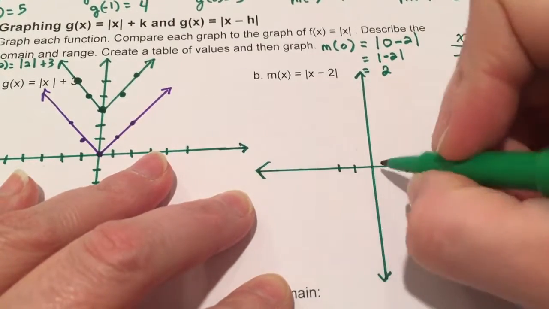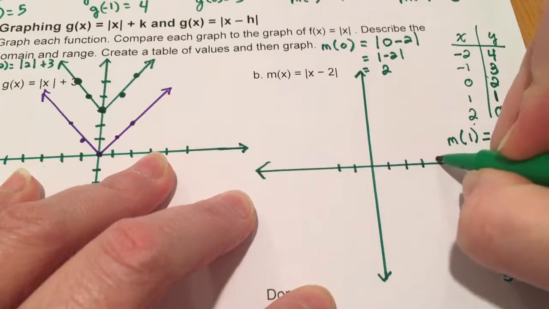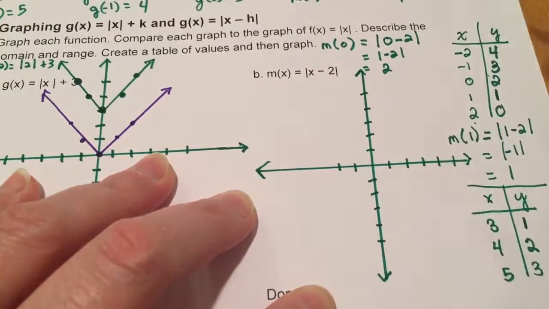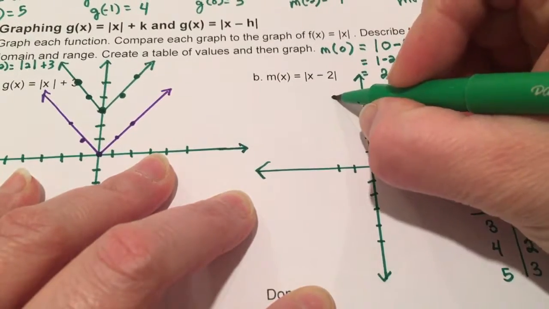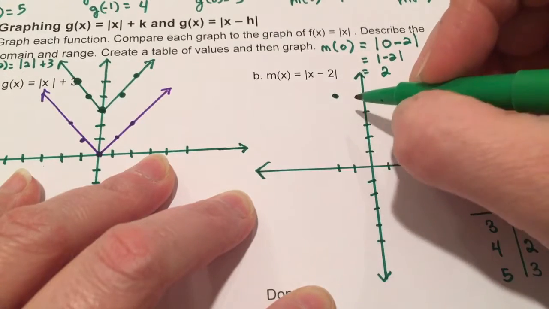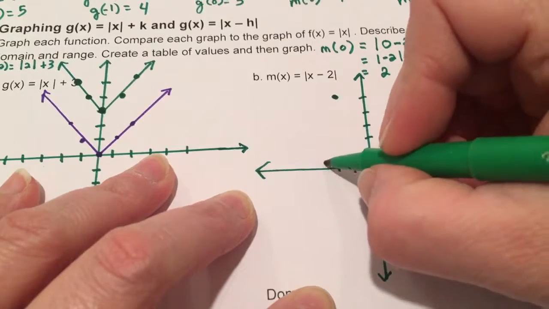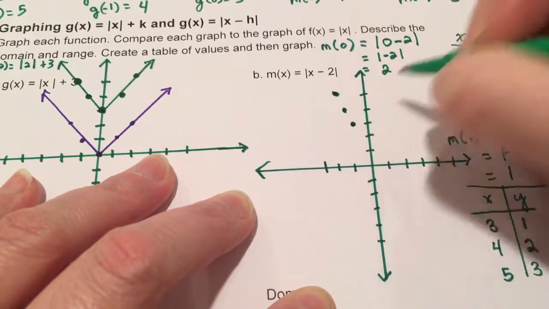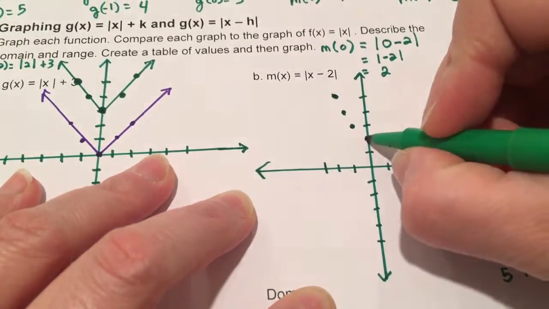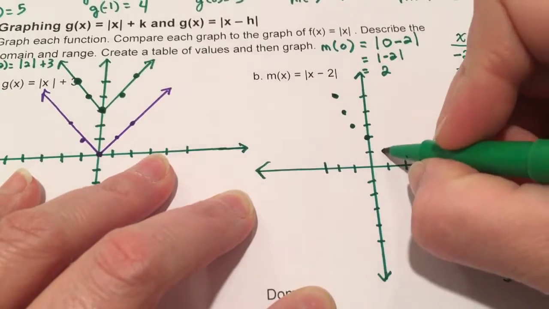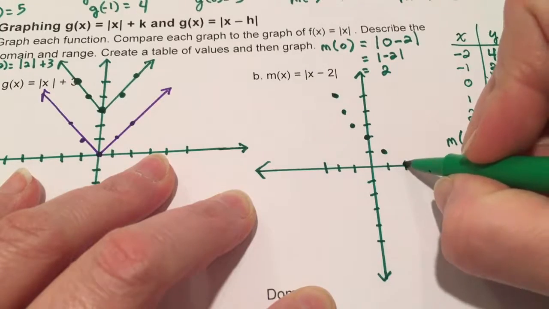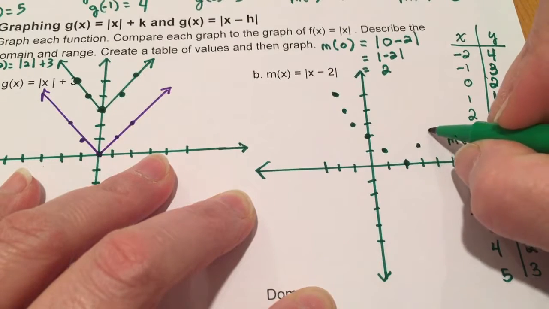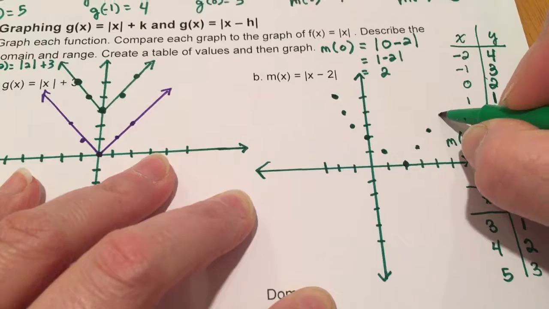-2, up and down. So -2, +4, -1, +3. That should be -3, +5. -2, +4, -1, +3, 0, 2, 1, 1, 2, 0, and then we continue down here below. 3, 1, 4, 2, 5, 3. So you get the idea.